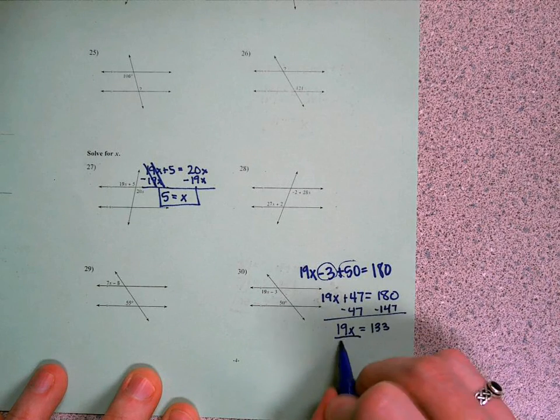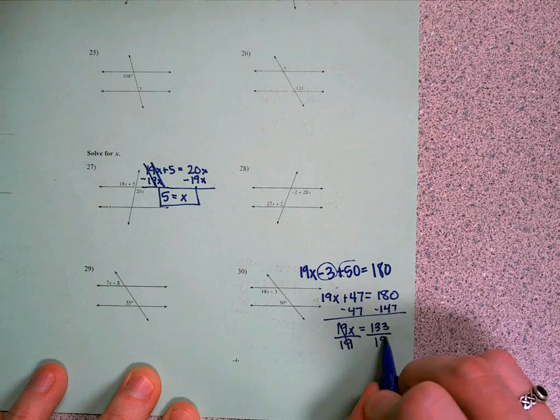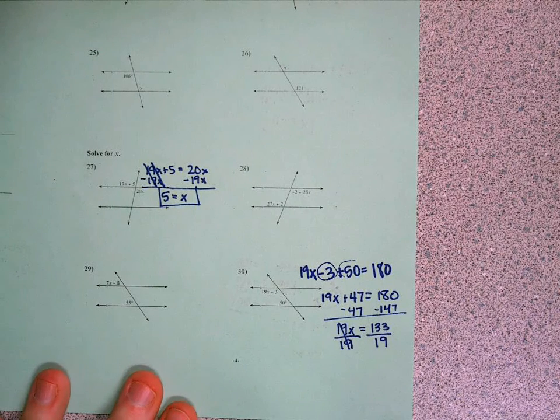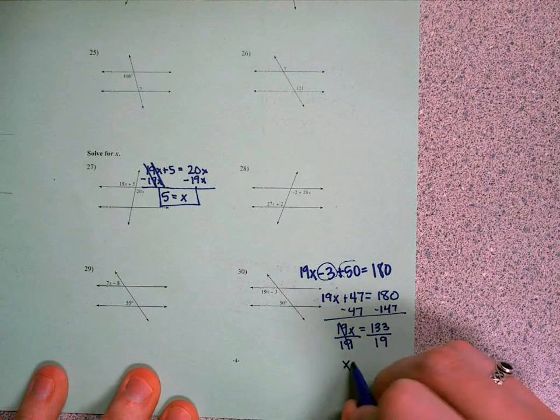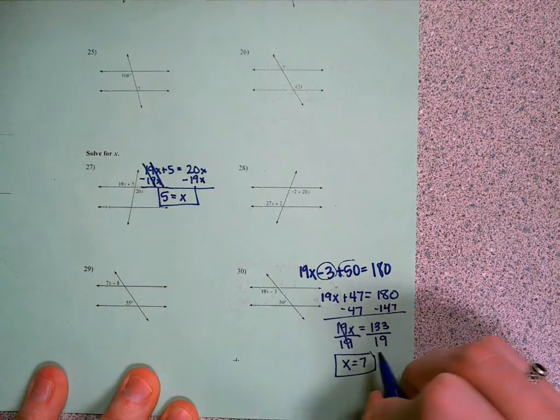Then to get the x by itself, we have to just do the opposite of that 19. Since they're smashed together, we know it means multiply. So the opposite is divide. When we divide 133 by 19, we get 7. So x equals 7.